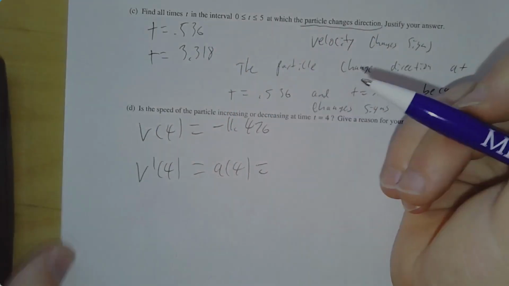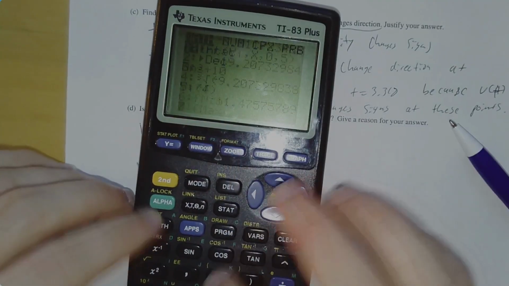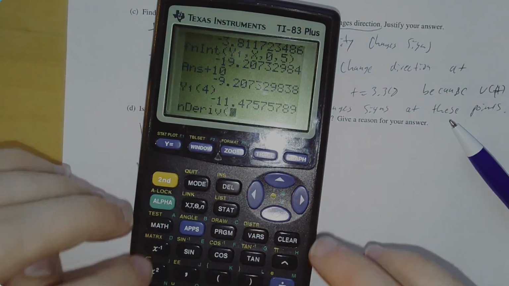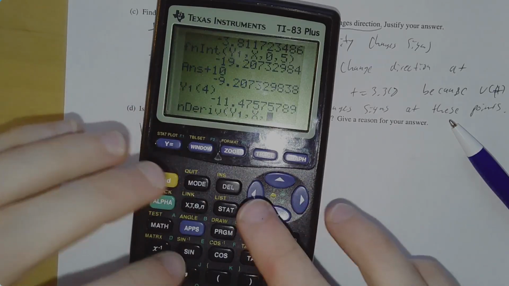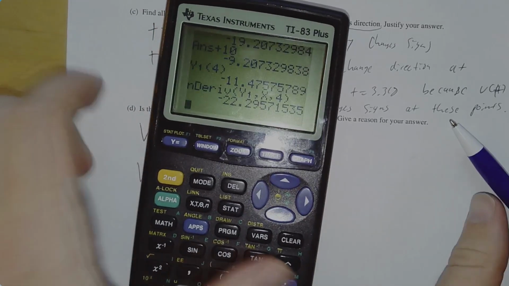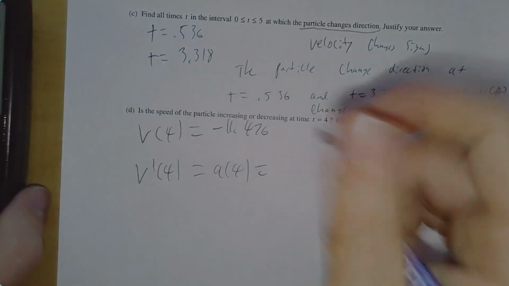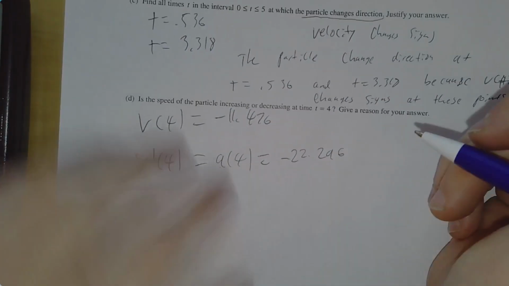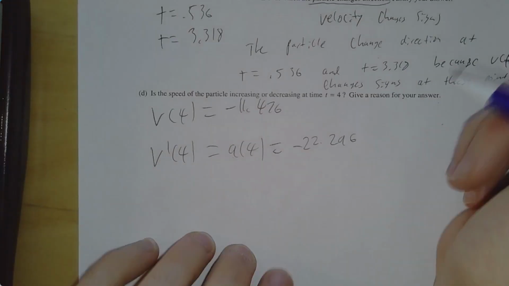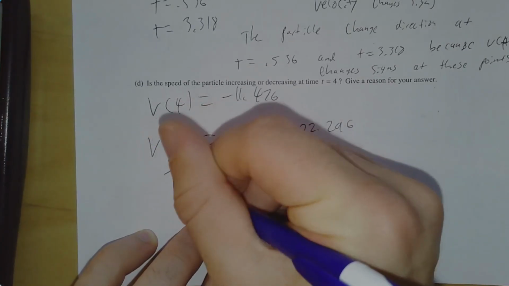And then a of 4 would be math 8, right? We're going to take the derivative of y1 comma x comma 4, and it's negative 22.296.